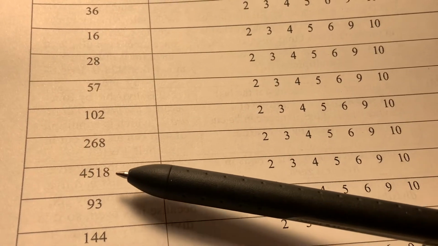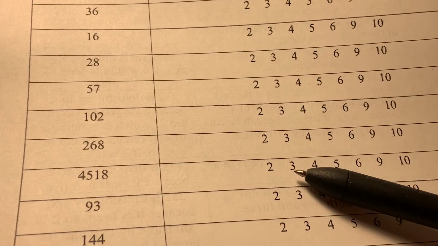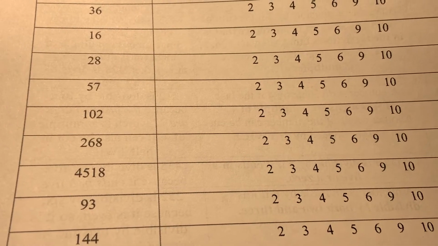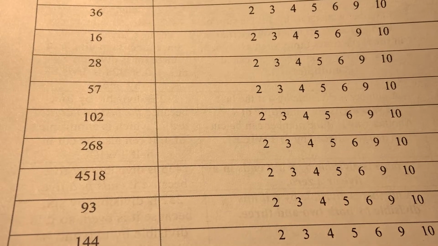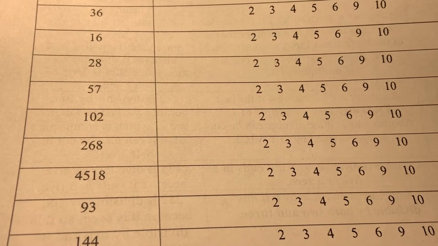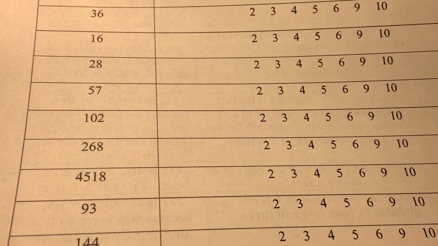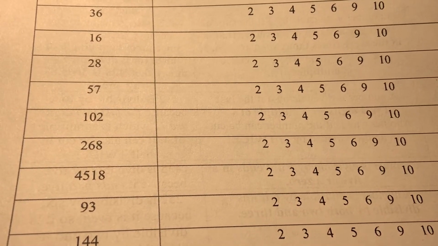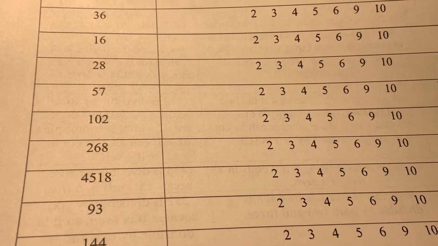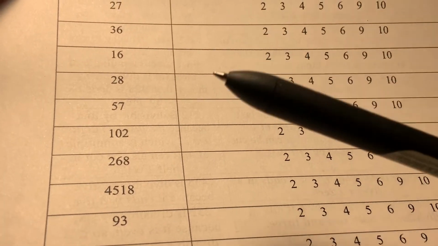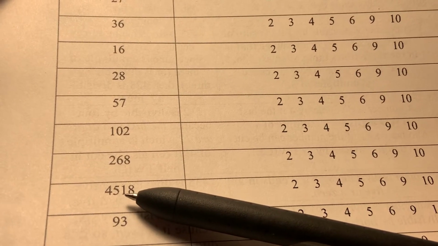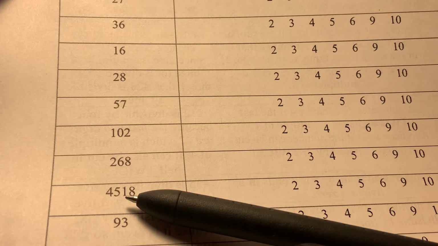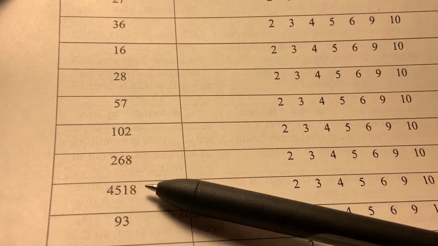Is this number divisible by 3? Can someone tell me how to do that? Okay, someone just said, Mr. Barbier, the rule for 3 is you add the digits up to see if the sum is in the 3 times table, right? Yes, that's the correct process for the divisibility rule of 3. So let's do that. What is 4 plus 5? Someone just said 9. Very good. What's 9 plus 1? Someone just said 10. And now it's 10 plus 8.